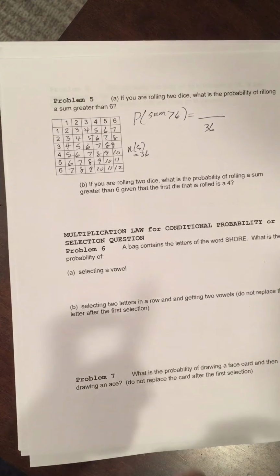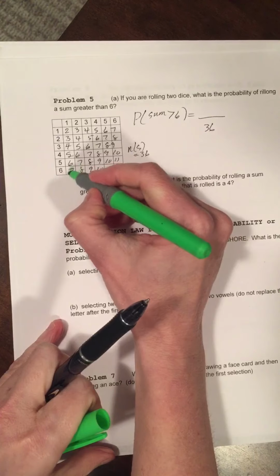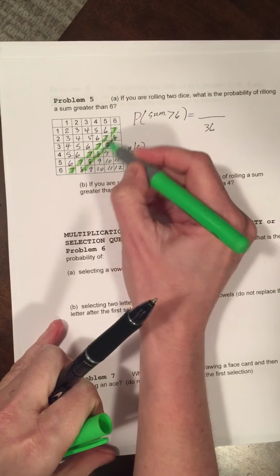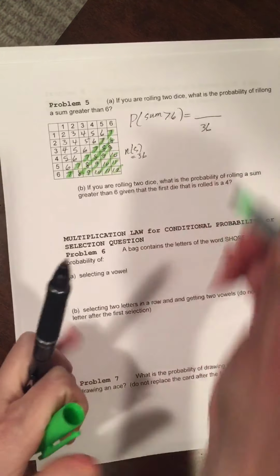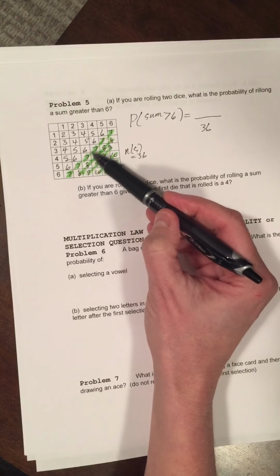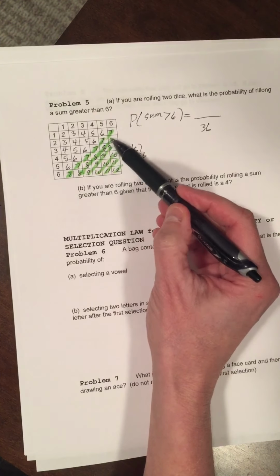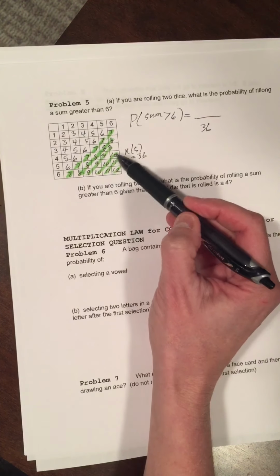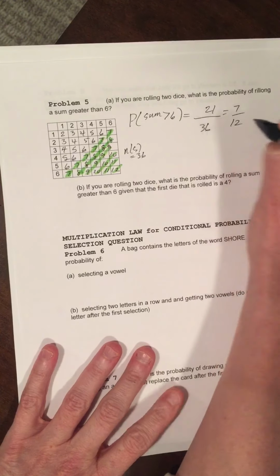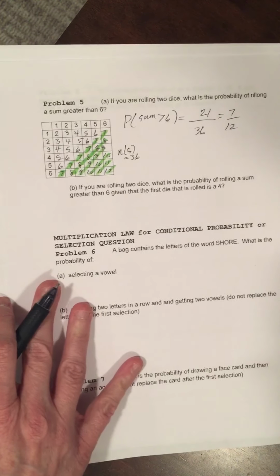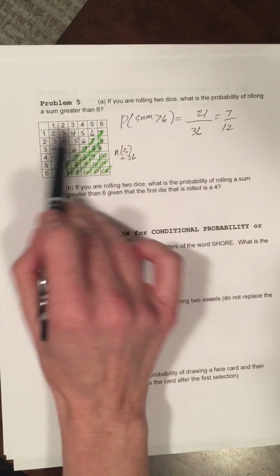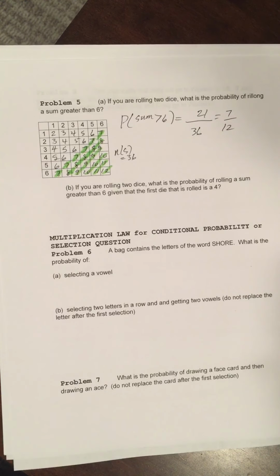And a sum greater than 6 would be all those green options right there. Greater than 6. Let me add them up. 1, 2, 3, 4, 5, 6, 7, 8, 9, 10, 11, 12, 13, 14, 15, 16, 17, 18, 19, 20, 21 out of 36. This isn't conditional. This is a straightforward dice chart question because your NS is your total standard NS. Let's keep going.